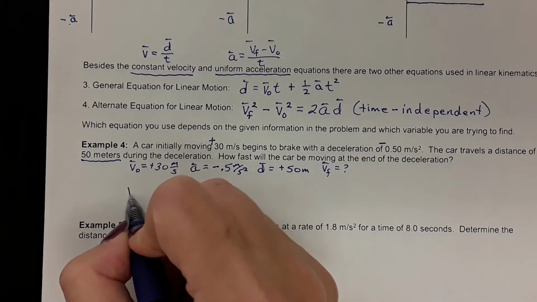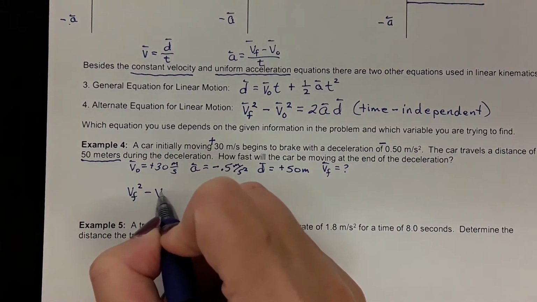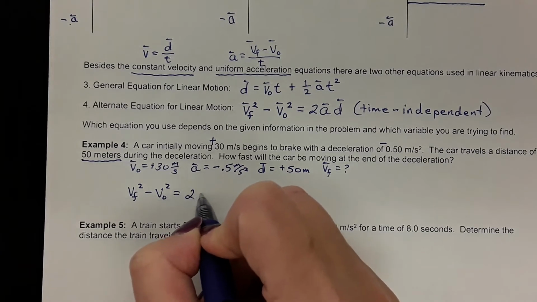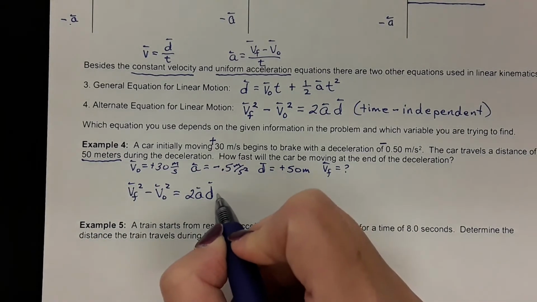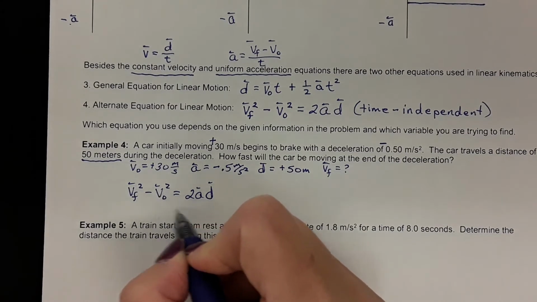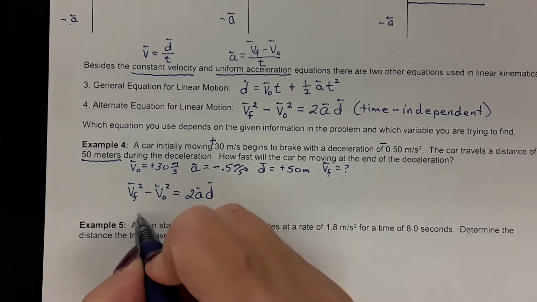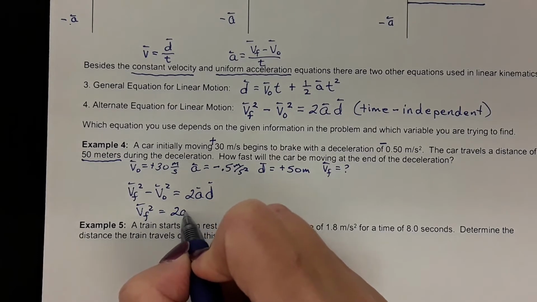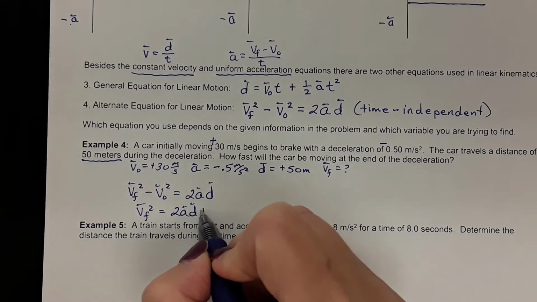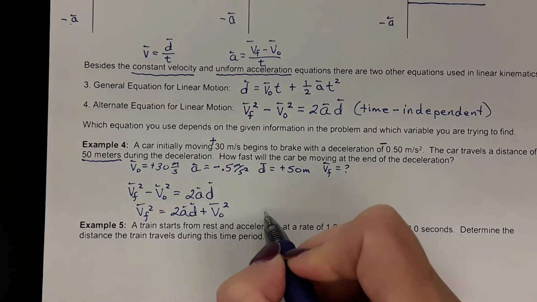So I'm going to say VF squared minus V sub O squared equals 2AD. We need to bring this to the other side to isolate our VF. So that's going to be 2AD plus V sub O squared.